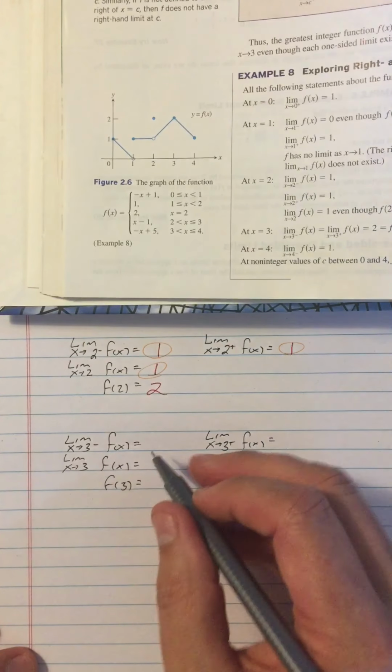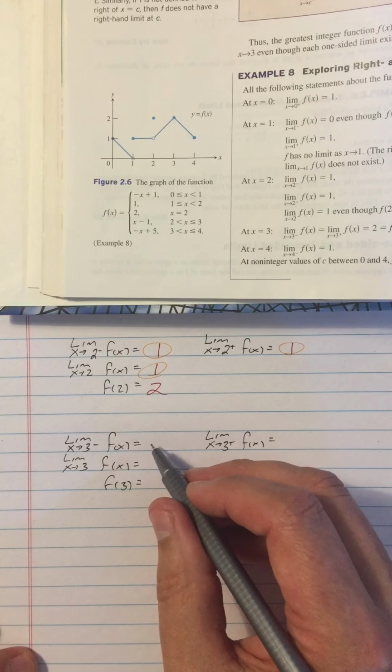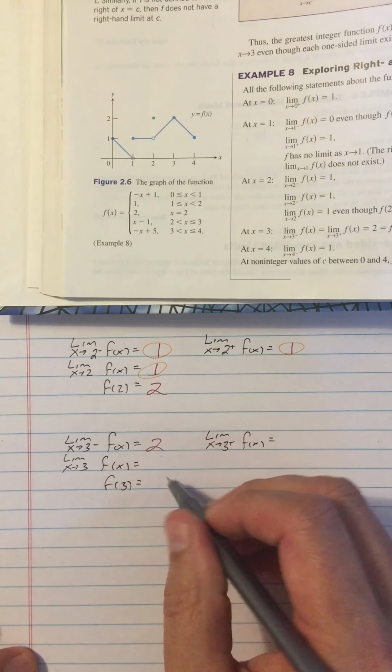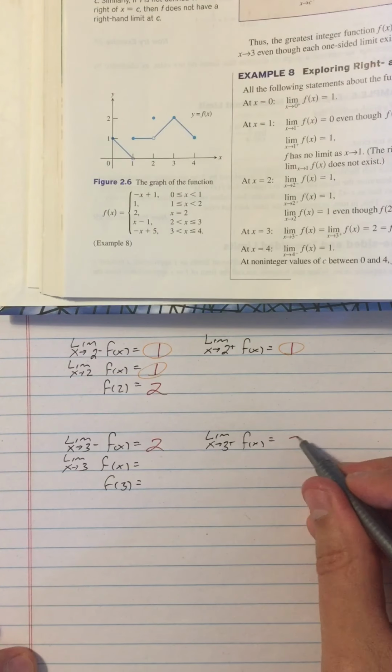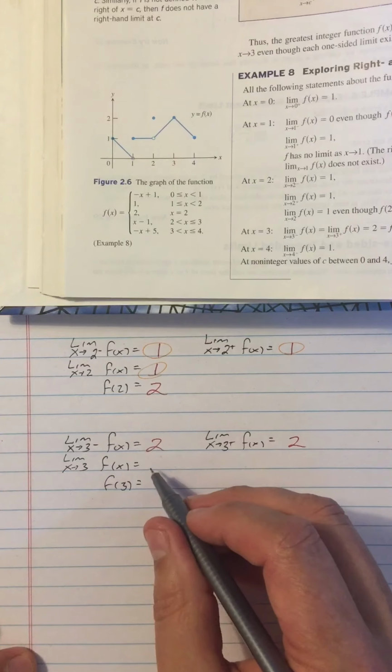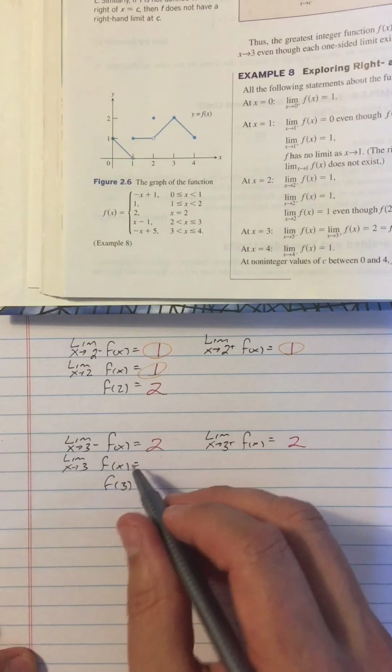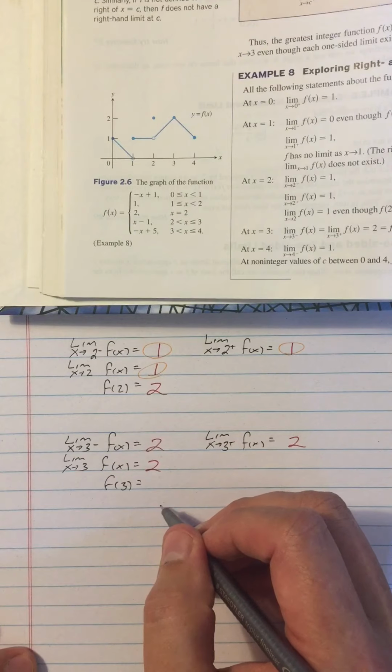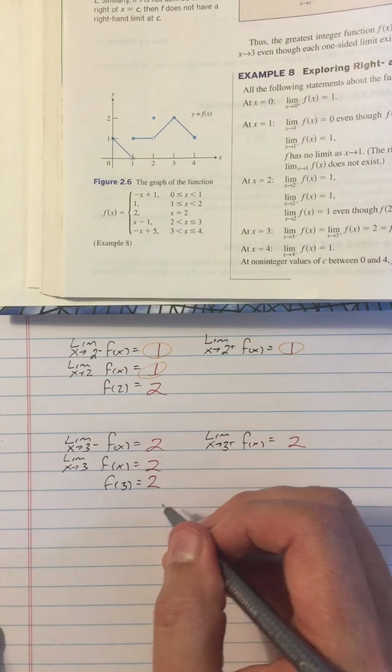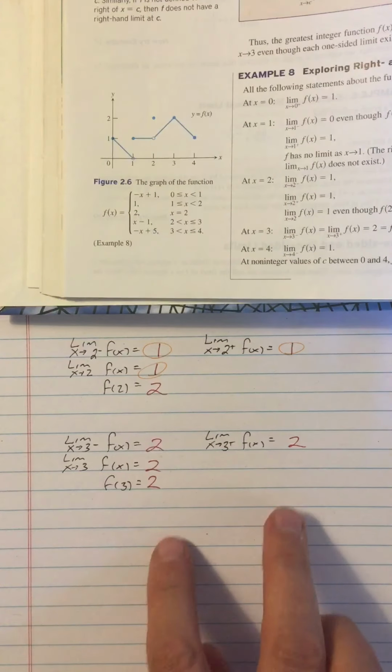Okay, so limit as x approaches 3 from the left of f of x. I hope you said that was 2. Limit as x approaches 3 from the right of f of x. That's also 2. And the limit as x approaches 3, since these two are the same, it's the same. And also f of 3 is 2. So in this case, all 4 of them are the same.